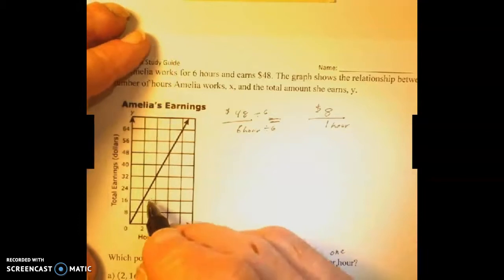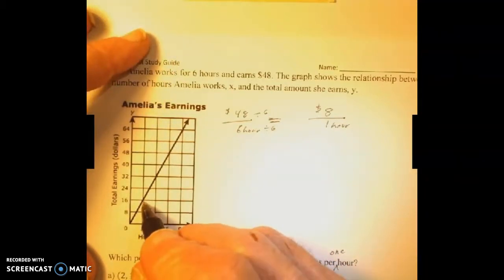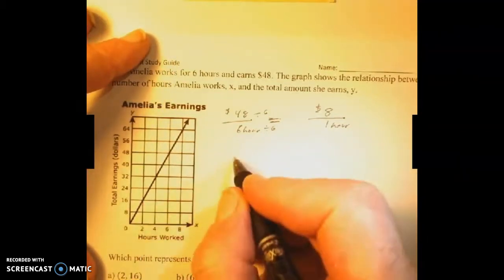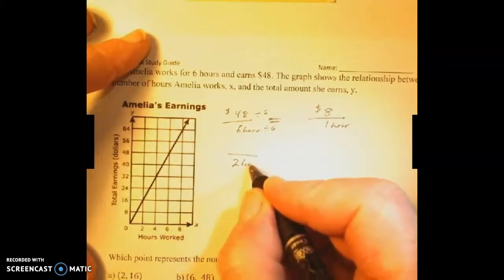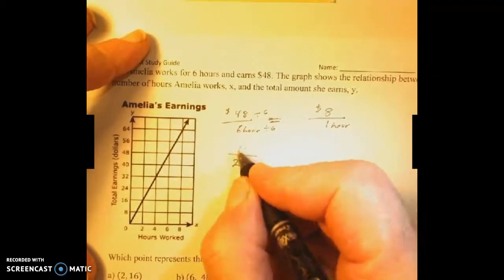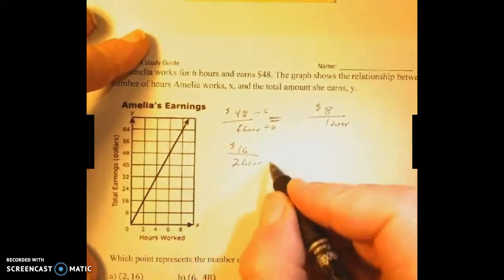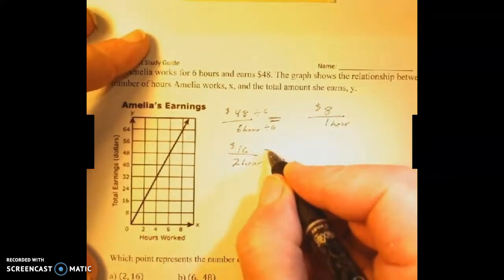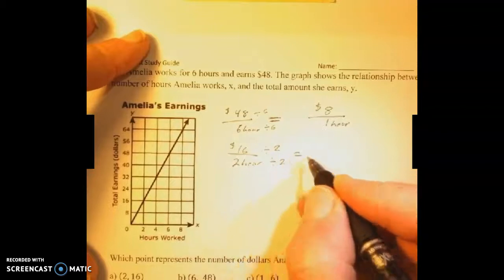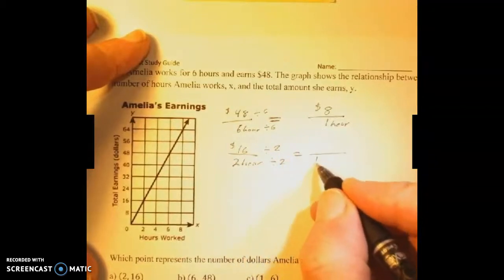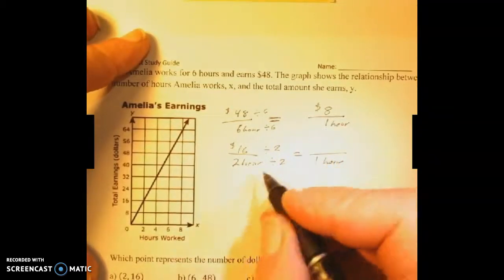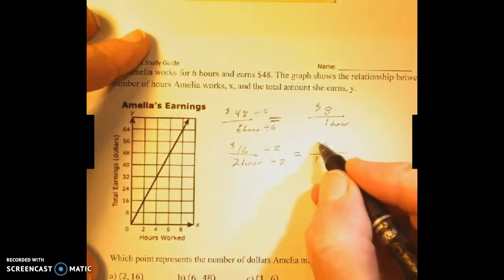You could have chosen a different point on here. You could have chosen this point. When she works 2 hours, she gets paid $16. And so if you would divide by 2 on both of those, you would find the exact same thing, that in 1 hour she gets paid $8.